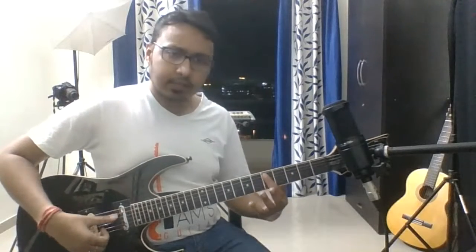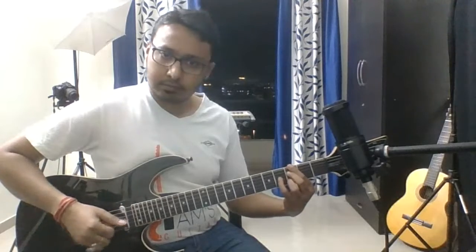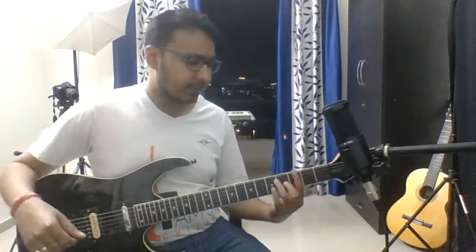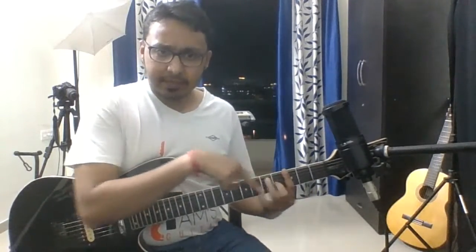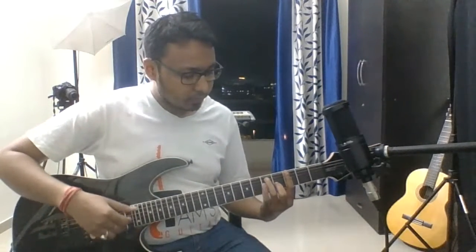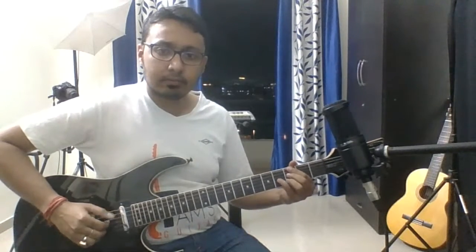So, you need to locate the position so that you can easily play. All right. So here, this shape, this is another beautiful shape. Basically, this is the same shape as this one, but here we are not taking the fifth string. So if we remove this finger, then this fingering is like this, but we don't want to play the fifth string. So that's why we are just playing the notes like this. The jazz guitar players use this shape.